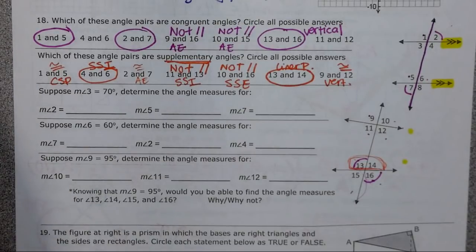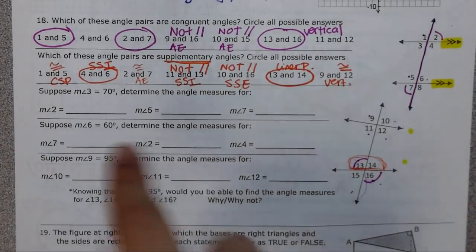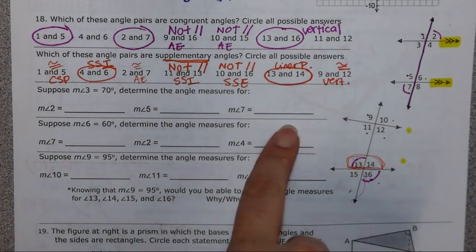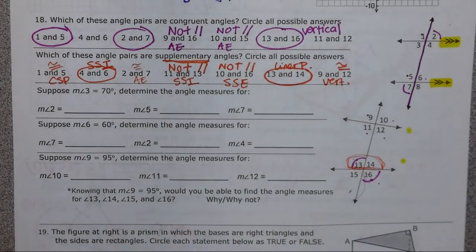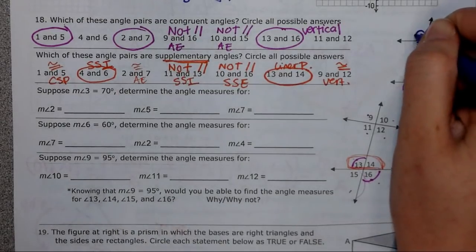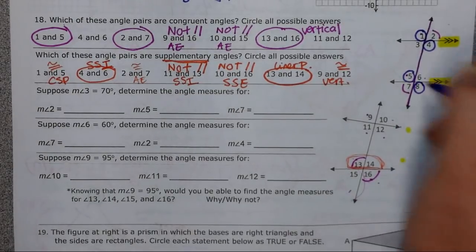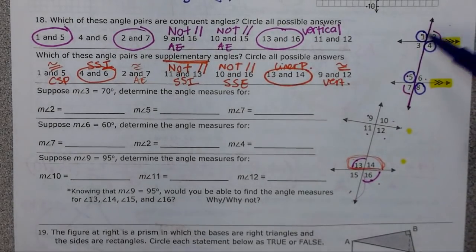Okay, so knowing all of that, if we're given that angle 3 is 70, we can find these other angles. I like to do this little trick where I circle the first set of angles that are congruent. So I know that 1 and 4 are congruent, 5 and 8 are congruent. I also know that 1 and 5 are congruent, and 4 and 8 are congruent.